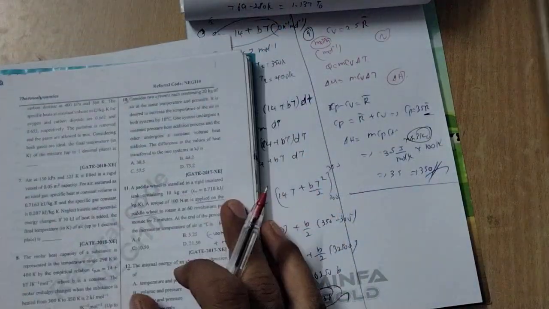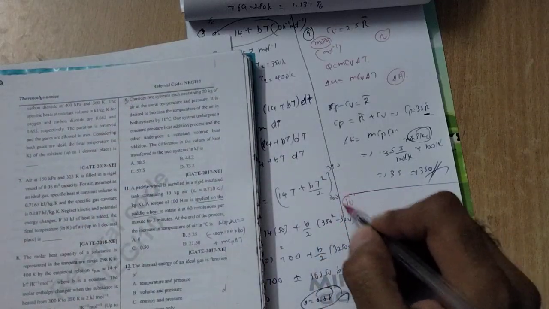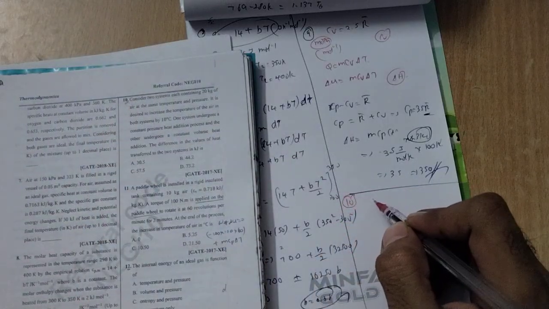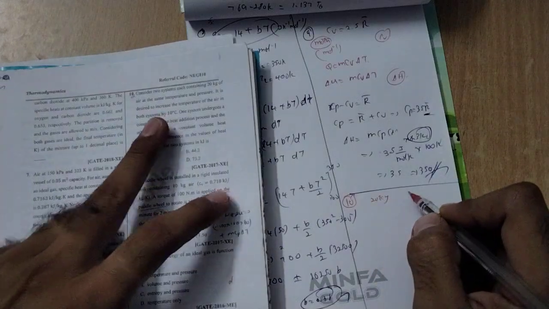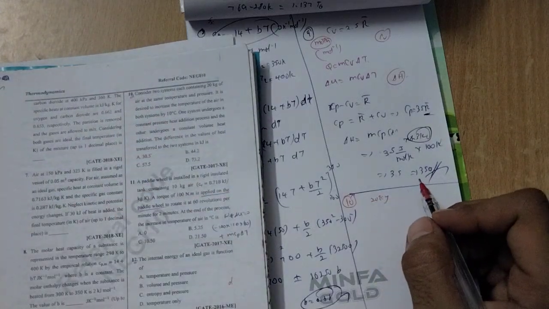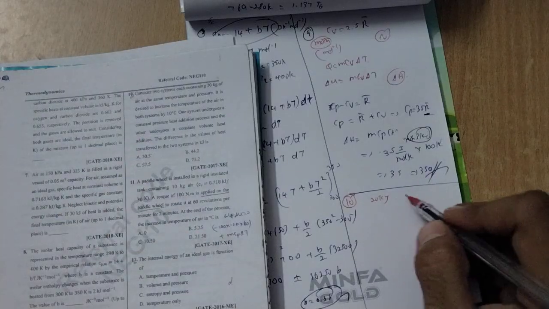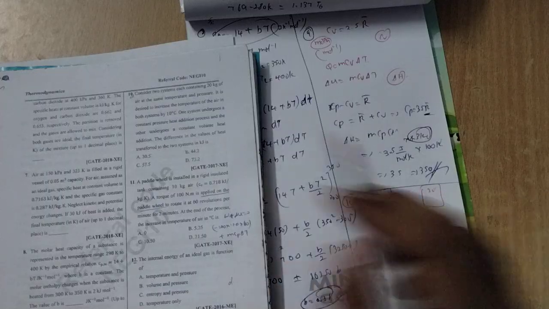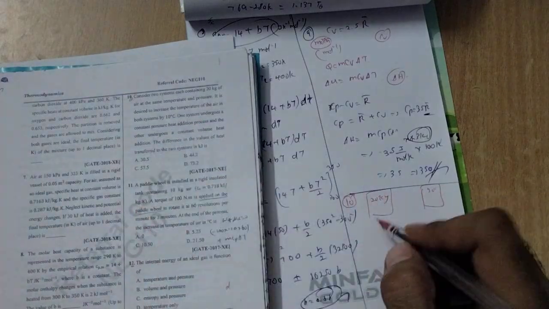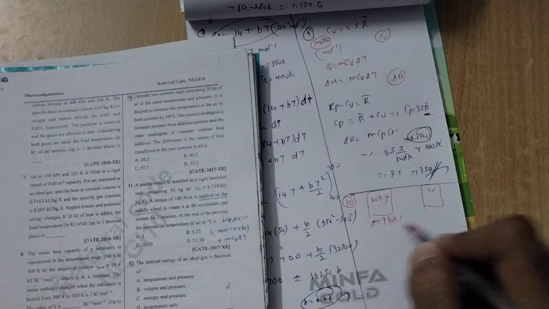So next we can just go for this one. Consider two systems, 10th one. Two systems, 20 kg of air at the same temperature and pressure. So increase the temperature of the air. Okay, two systems, 20 kg. So temperature increase 10 degrees Celsius.